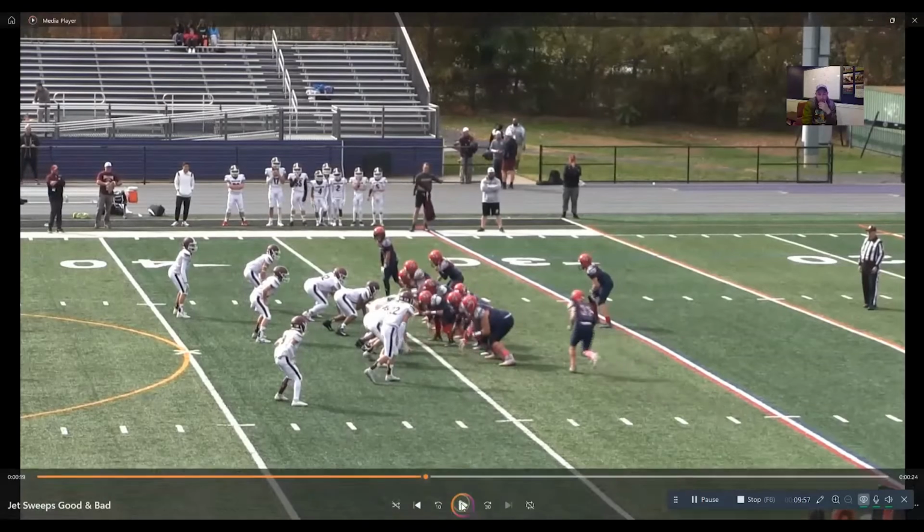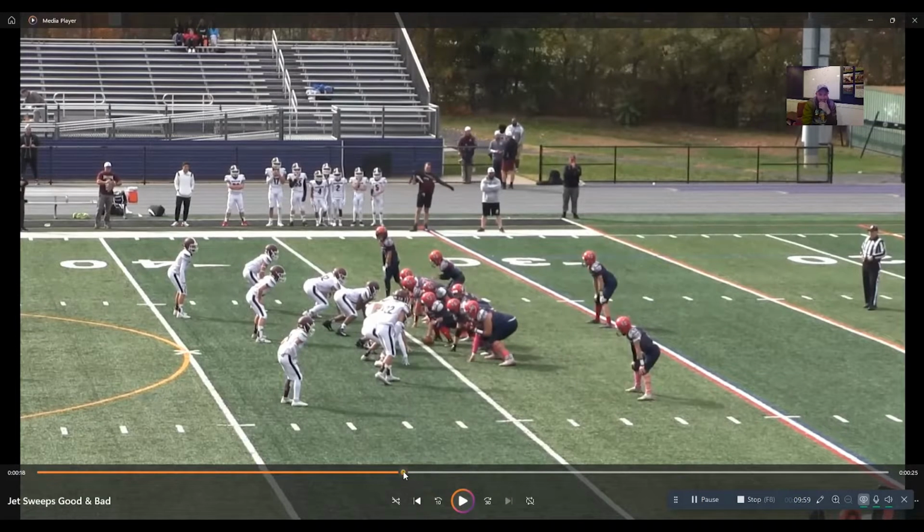I mean, put your mouthpiece in, kid. Put your mouthpiece in, kid. Crazy. But yeah, you can see we're heavy right here. Okay, we're going to get a crack here. We're going to seal here. And we're going to tunnel here.